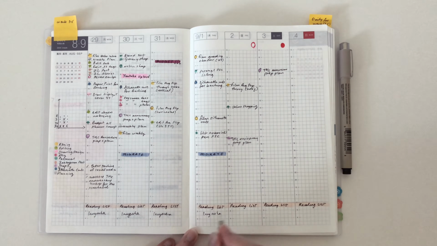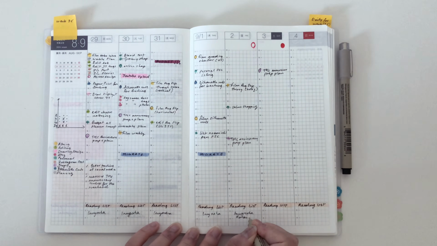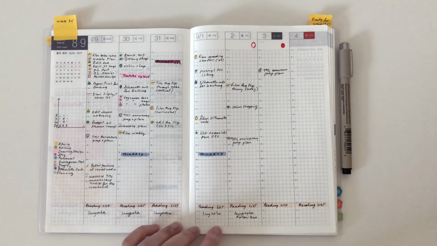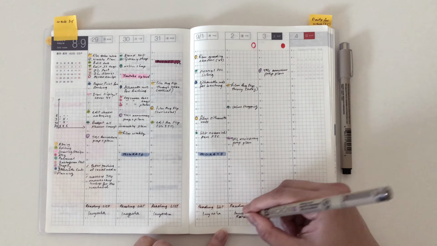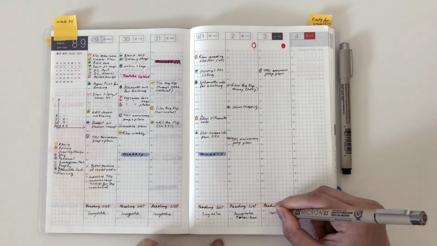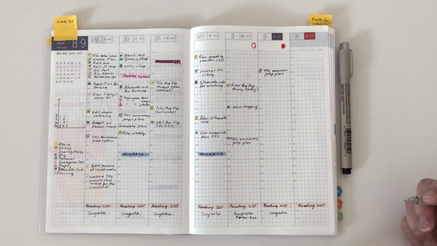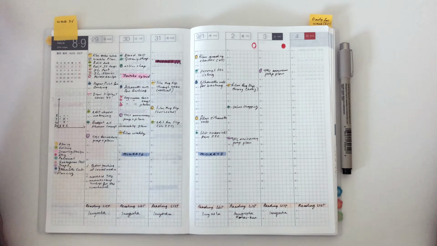I kept reading Inuyasha, and I actually picked up a manga called Kanai-kun. It's actually a one-shot, so I actually finished reading it. It's pretty good. And yeah, I haven't done anything else, so that's how a typical week looks for me.